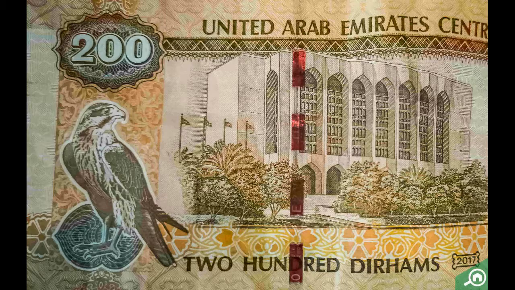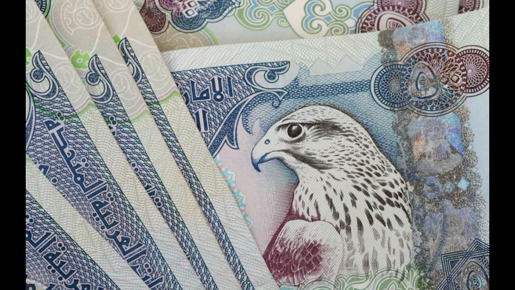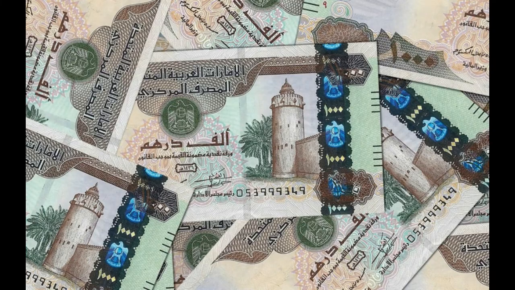Al Fahidi Fort on the 100 dirham note in the UAE. The Central Bank of the UAE building on the 200 dirham note. And the falcon on the 500 dirham note. The Qasr Al Hosn on the 1000 dirham note.